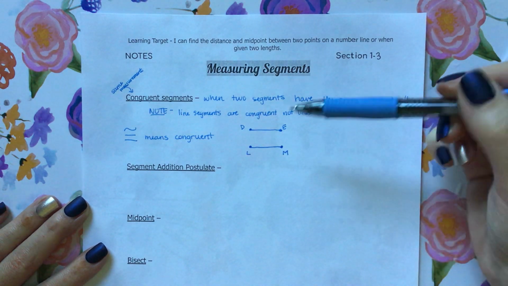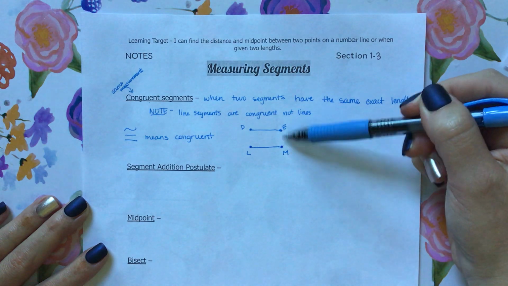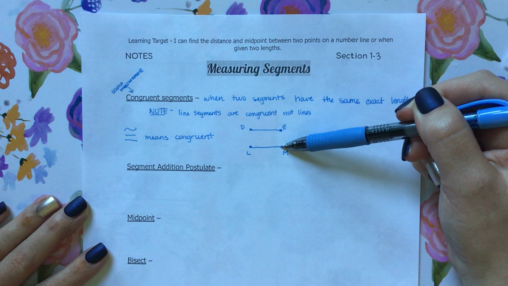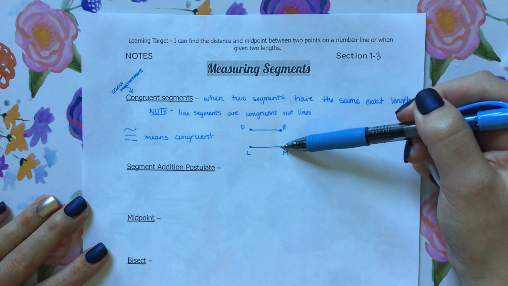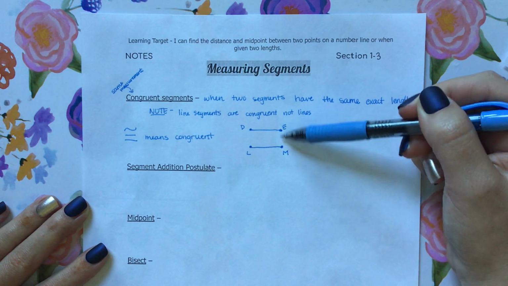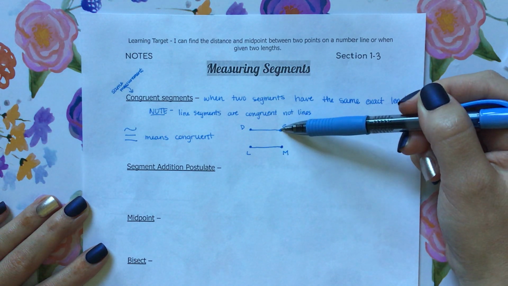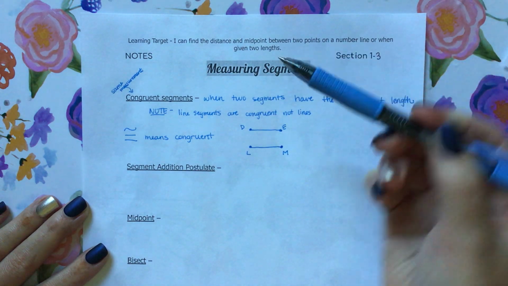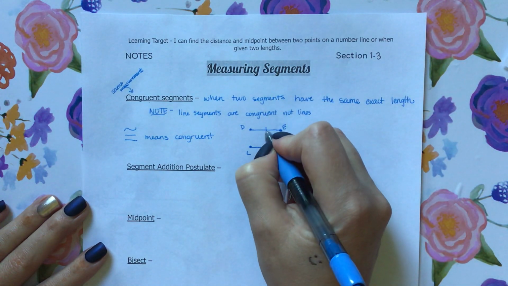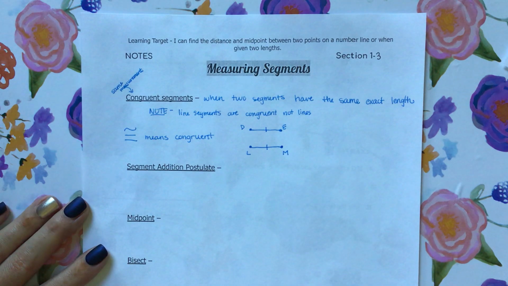Okay, if you saw this image, unless you were told in the problem, you would not be able to say, yes, those are congruent. We would need a way to mark that they are congruent. We do that with tick marks. So we can put a single tick mark on each of them showing that they are congruent.